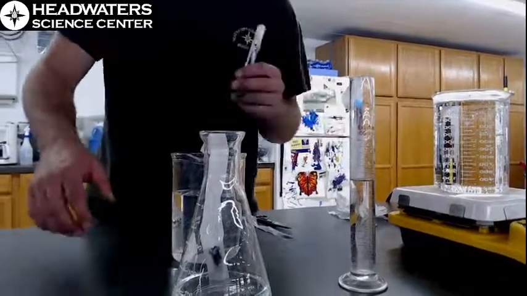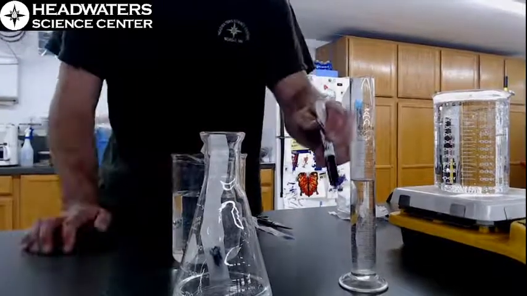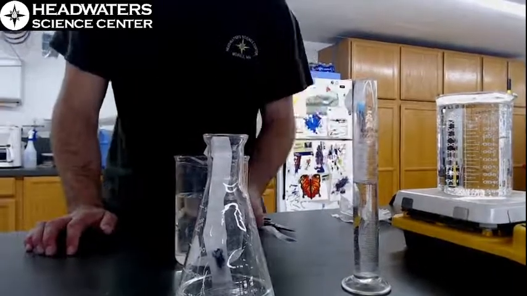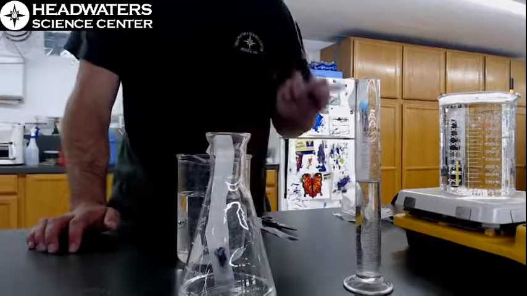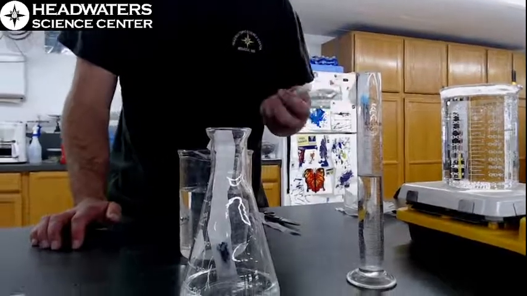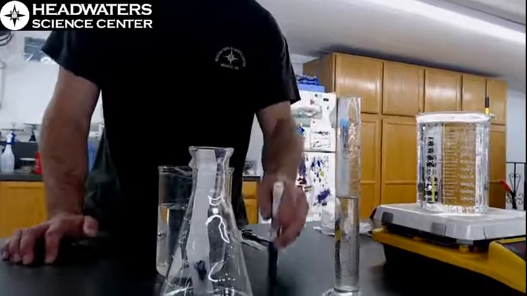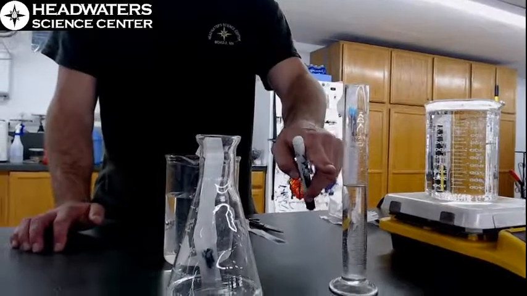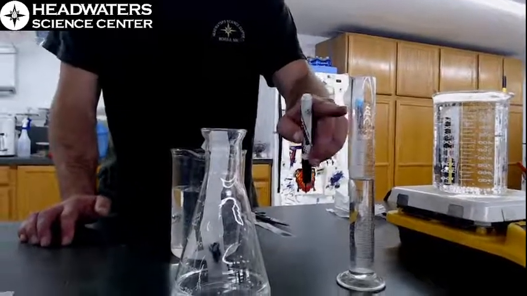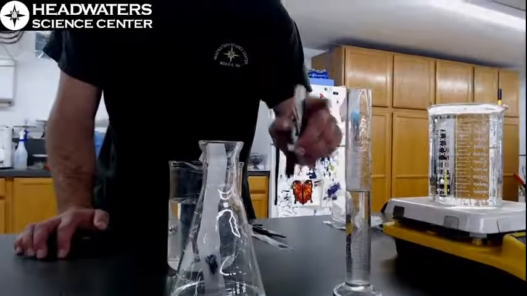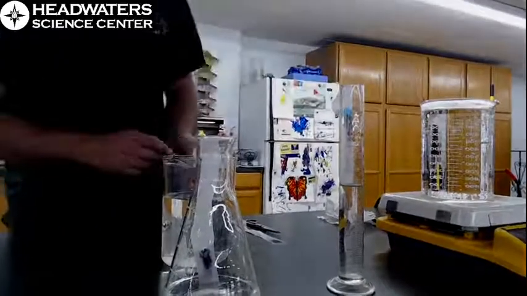And then at the same time, it's also pulling up more water because water likes to be around water, right? It is attracted to more water, right? So it's pulling up water as it's also forming bonds with the coffee filter.